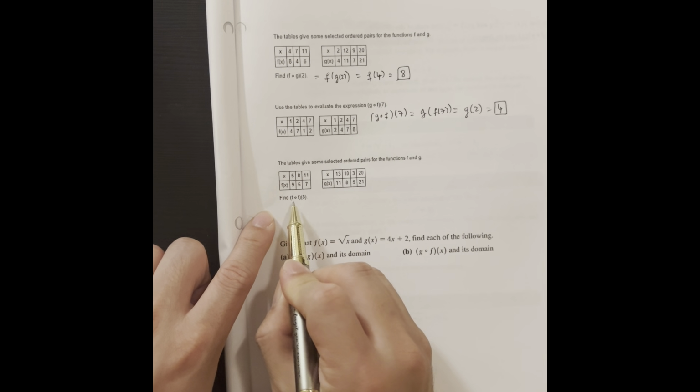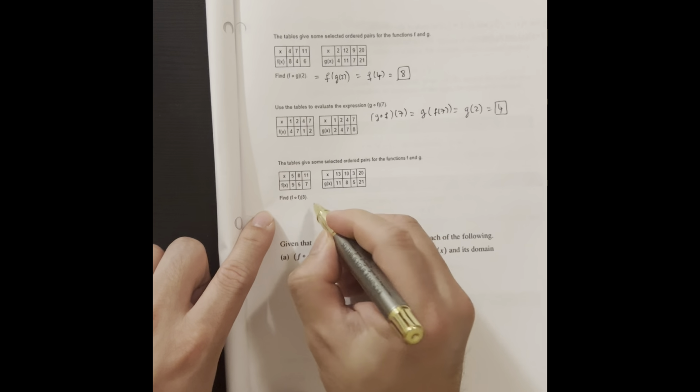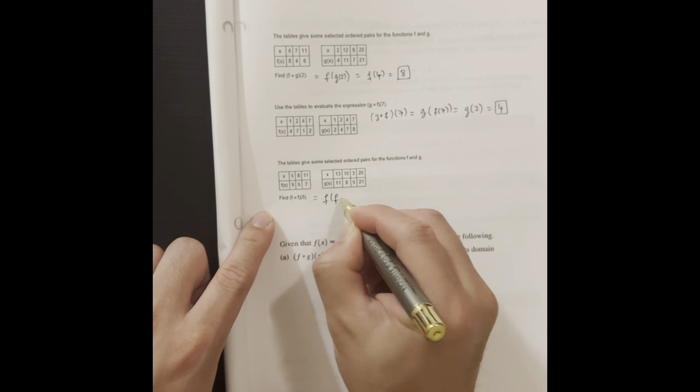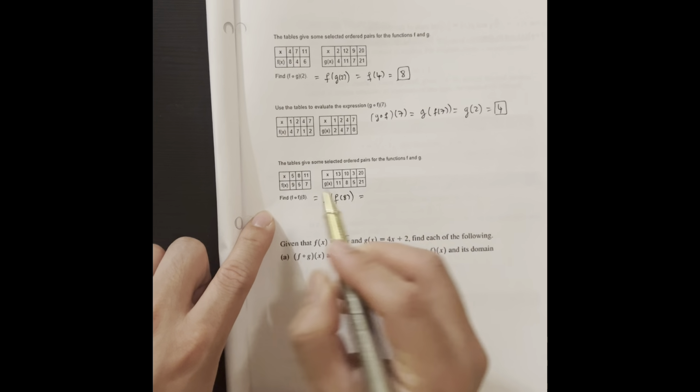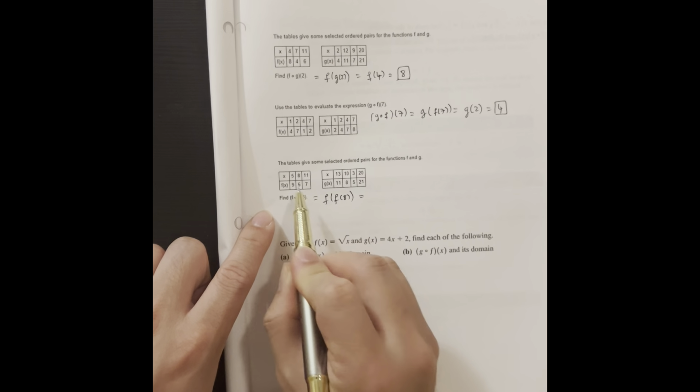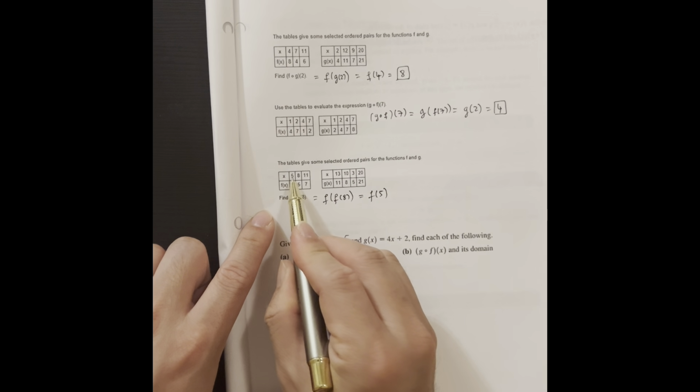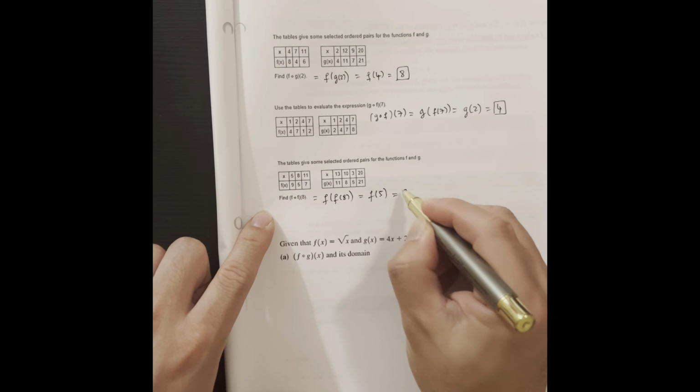We can also find f of f itself. So f of f of 8, that's f of 8, and f of 8 is 5. So this is f of 5, and f of 5 is 9.